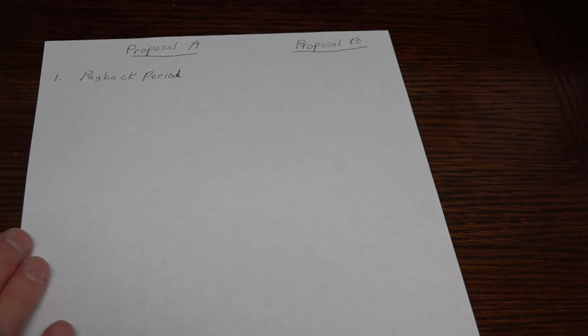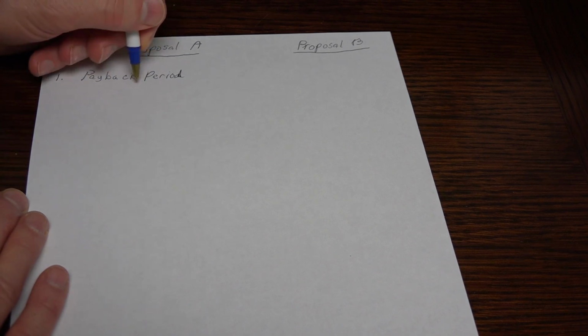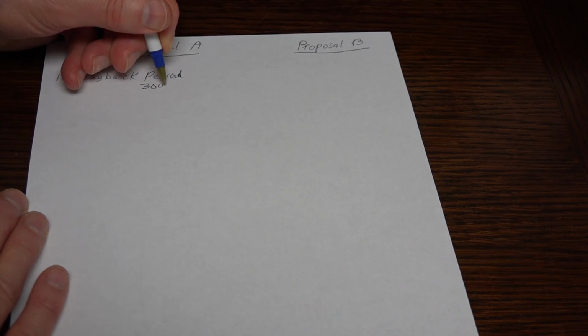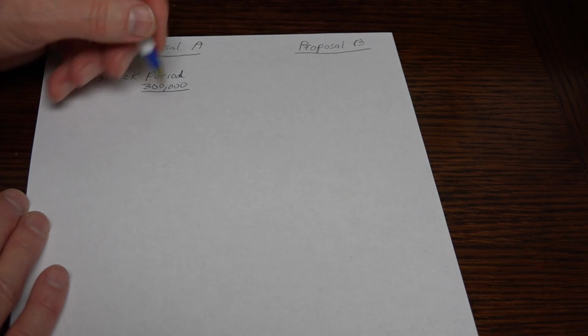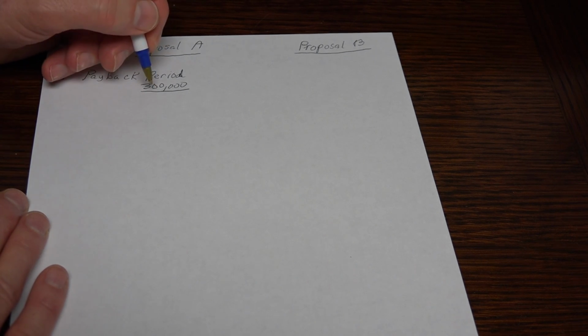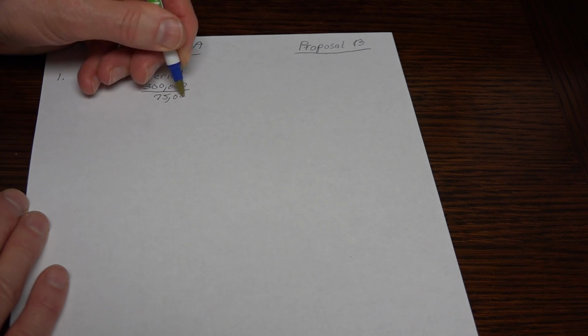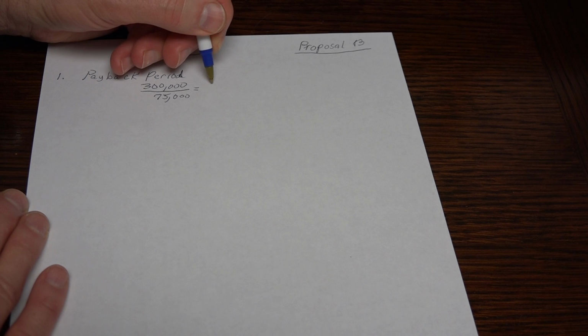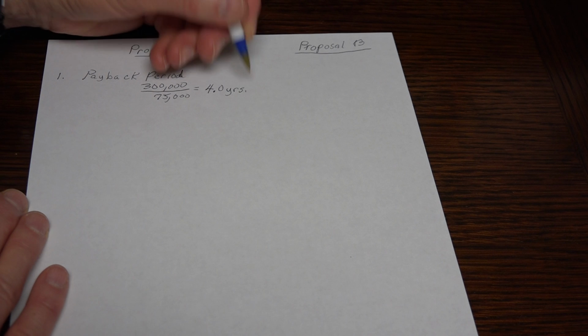For Proposal A, it is simply $300,000 divided into the estimated annual net cash flow of $75,000. So this is a real easy 4.0 years. Okay.